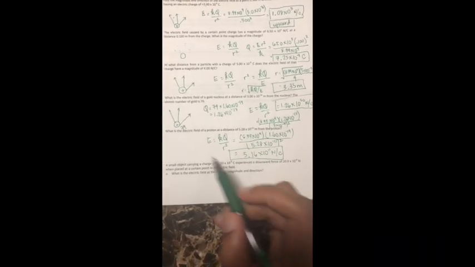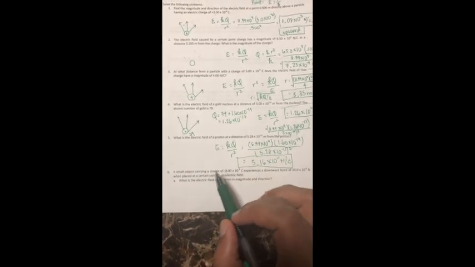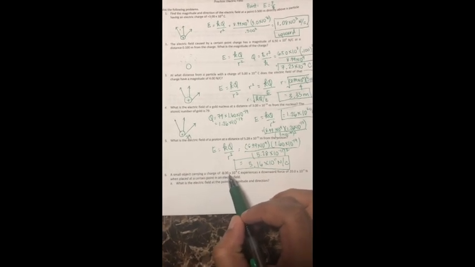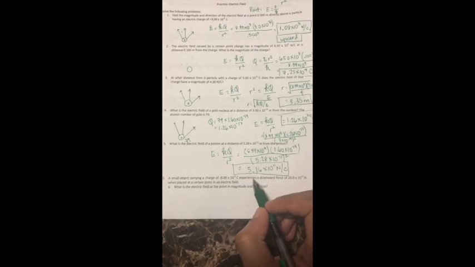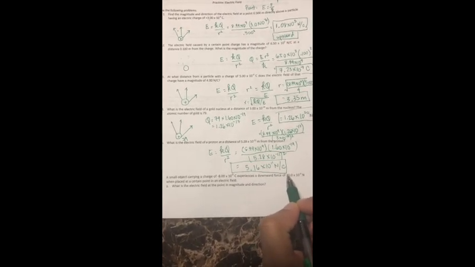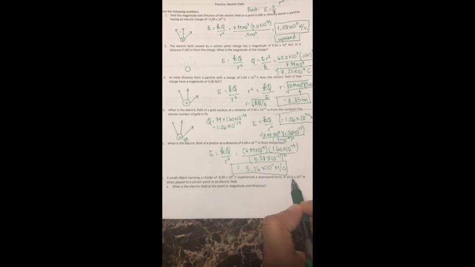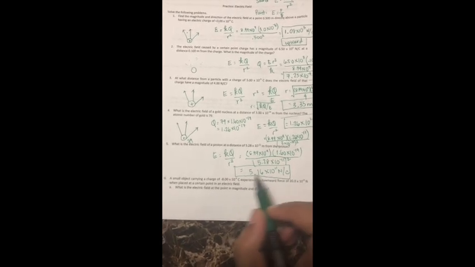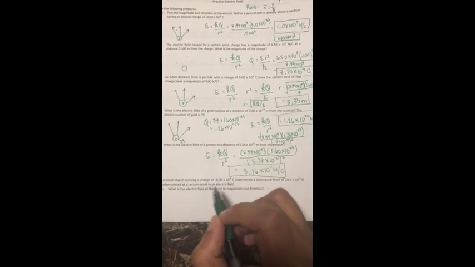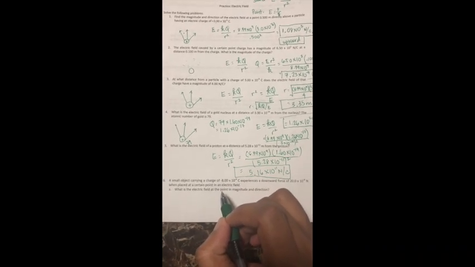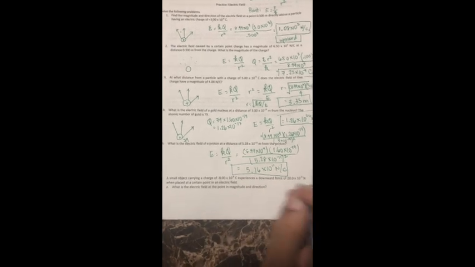Number 6 says, a small object carrying a charge of -8 times 10 to the -9 coulombs experiences a downward force of 20.0 times 10 to the -9 newtons when placed at a certain point in an electric field. What is the electric field at the point in magnitude and direction?